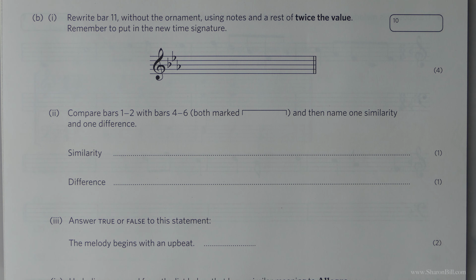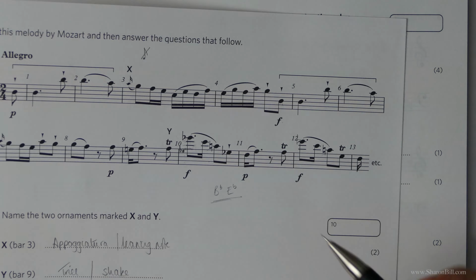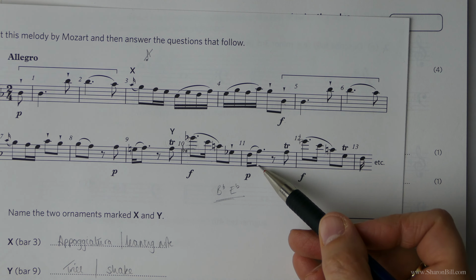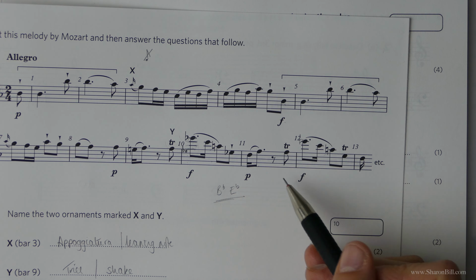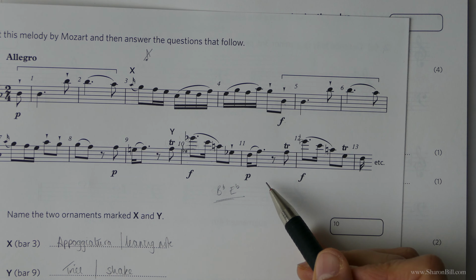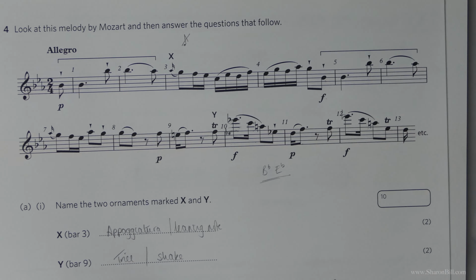And so now we're asked to rewrite bar 11. So we're going to be rewriting this bar here. We needn't worry about the ornament, and we need to make everything twice the value. So we need to put in a new time signature. So let's think what we've got.